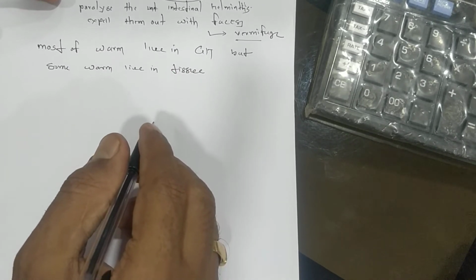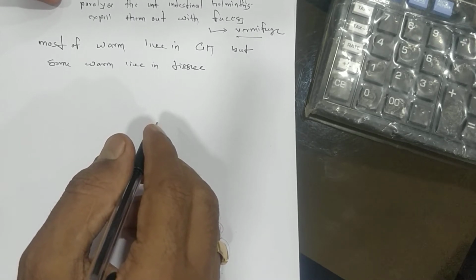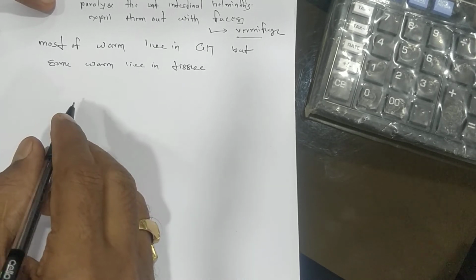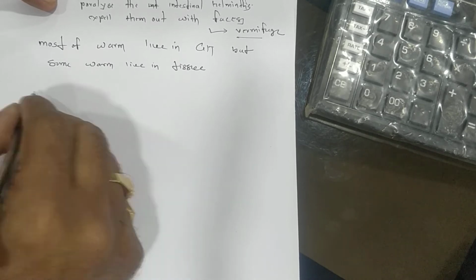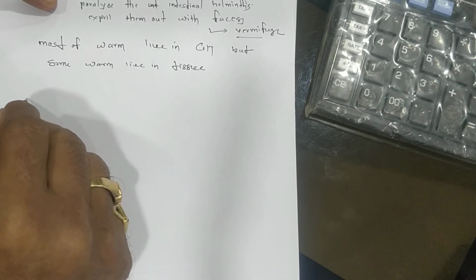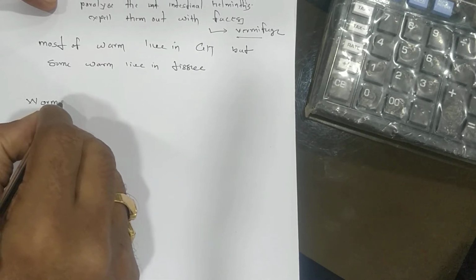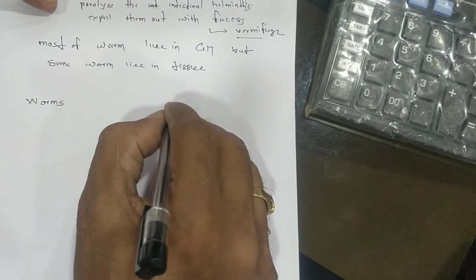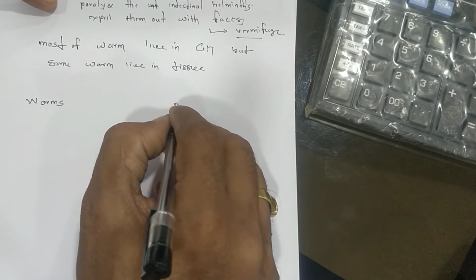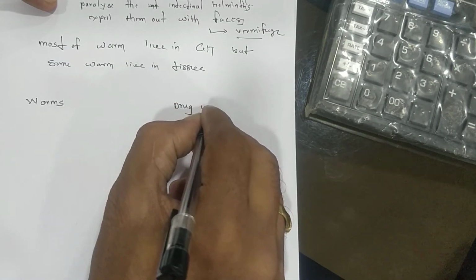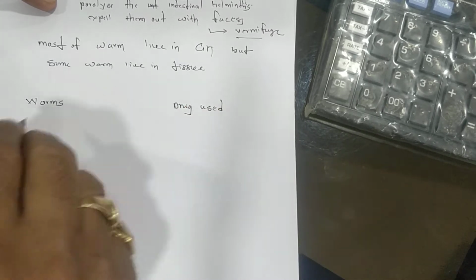Now the common worms and drugs used in their treatment. Now these are most important, make two columns and write down here: worms and drug used or choice of the drug.